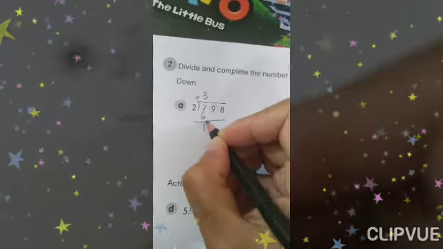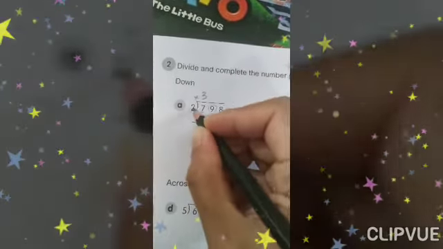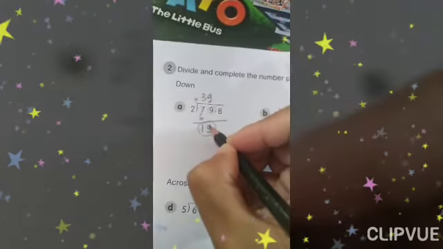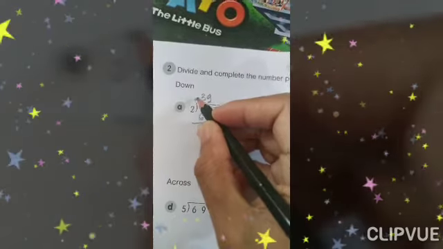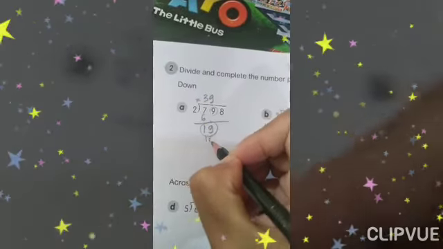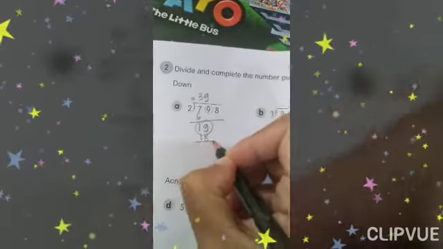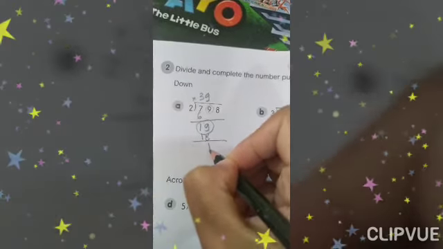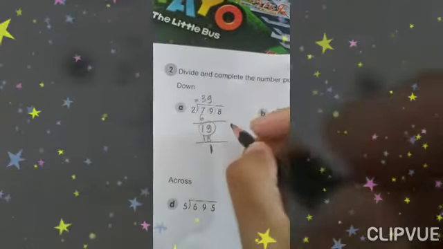It becomes 19. 19 divide 2 equals 9. Okay, we check 2 times 9 equals 18. We subtract again. 19 minus 18 equals 1.